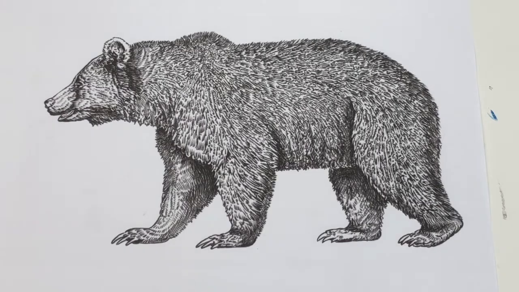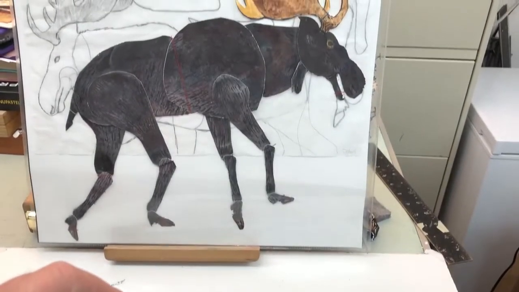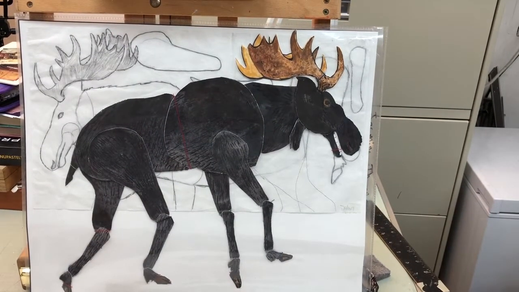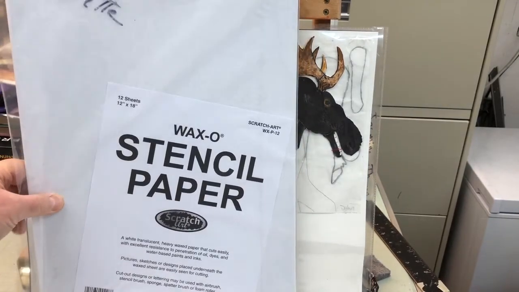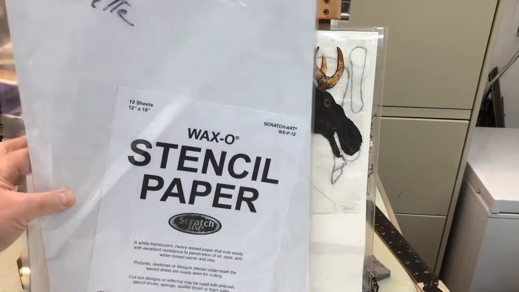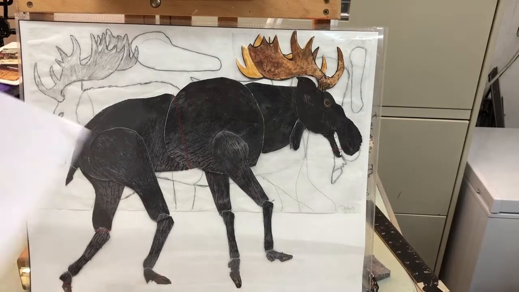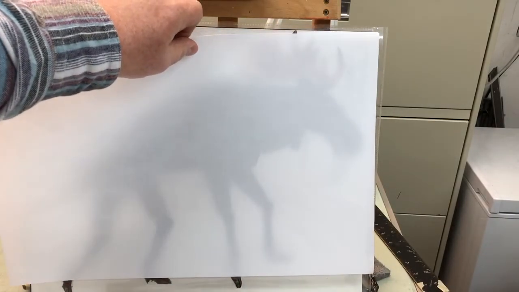The other thing I'm going to do is use another material called stencil paper. You will have stencil paper that I will give you, and it is the Waxo stencil paper by Scratch Art. It's actually wonderful for making stencils, and it's also pretty see-through. If I put it up here, you can actually see the animal through it.